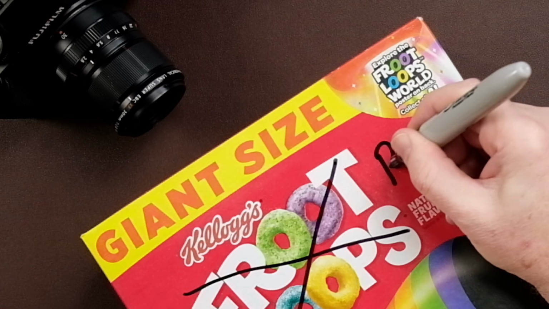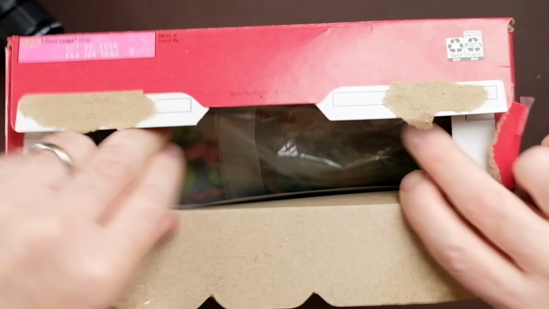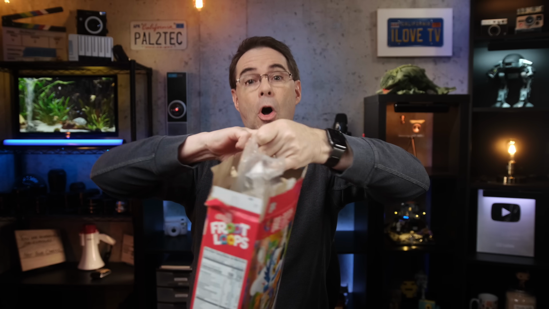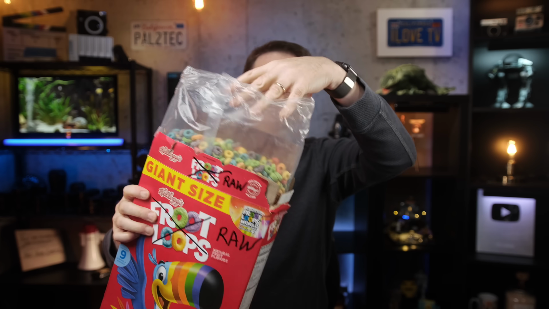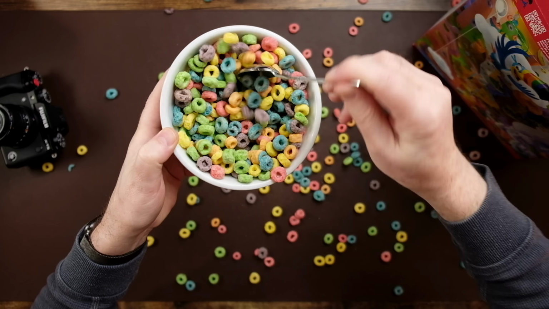like this box of cereal right here. The file is actually a package that contains a number of things inside of it. First, and most importantly, it contains all of the data that represents what your camera's sensor recorded at the time that you took your shot. All of the information about light, color, dynamic range, and so forth that it saw in the scene.